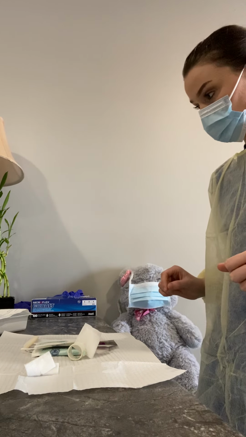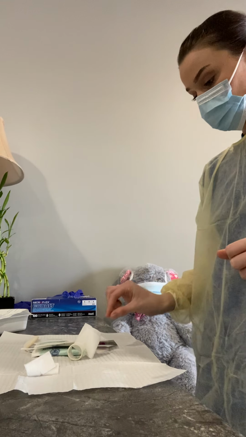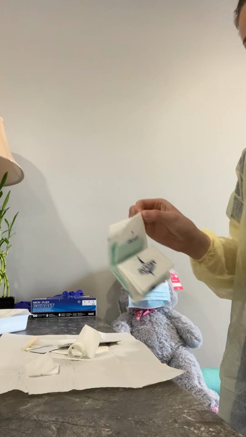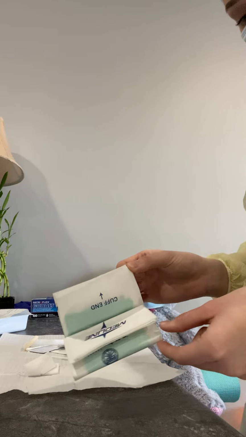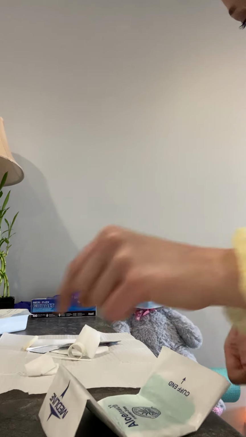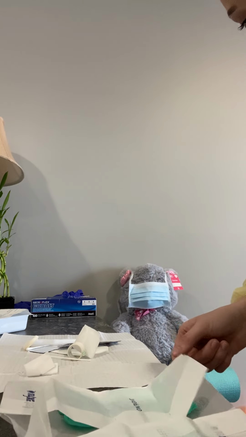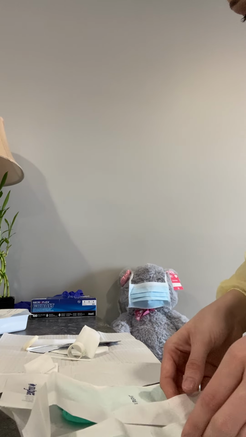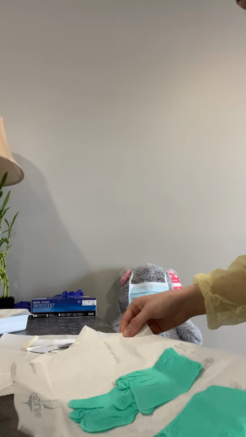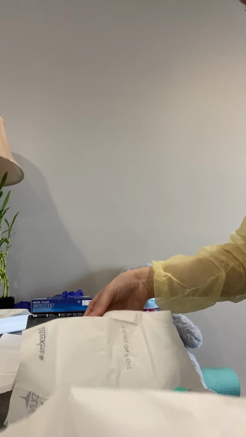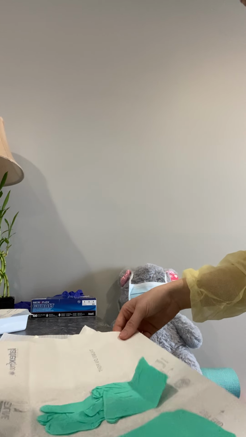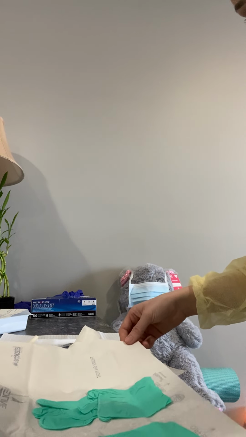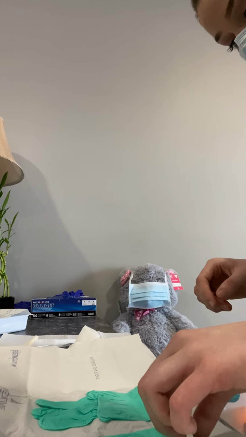Let's see where I'm going to put on these sterile gloves. All right, I'm going to grab these. Put them on right here. All right, so I'm going to put on my sterile gloves. Okay.